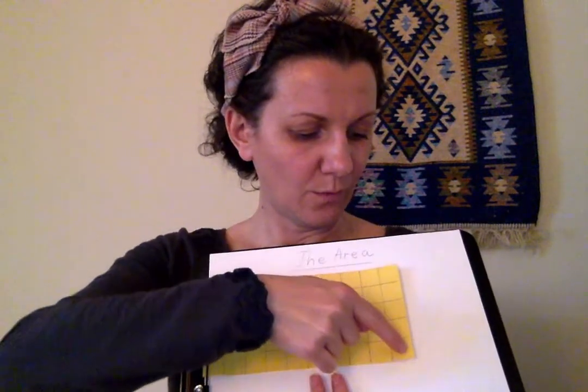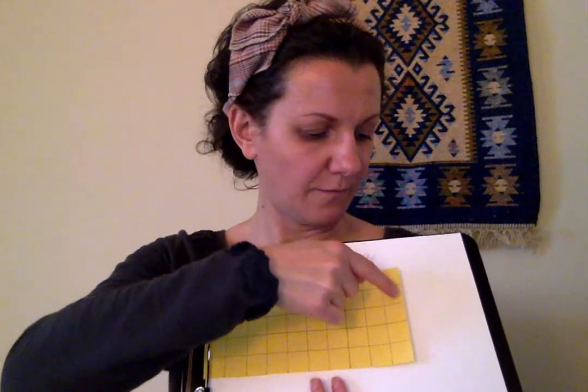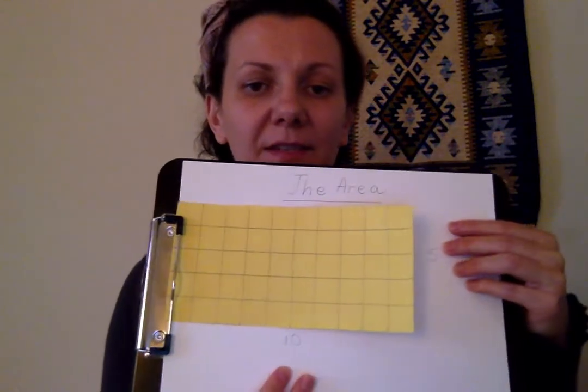I will have 1, 2, 3, 4, 5, 6, 7, 8, 9, 10 square units on this side. 1, 2, 3, 4, 5 square units on this side. Let's mark them. 10 square units and 5 square units.